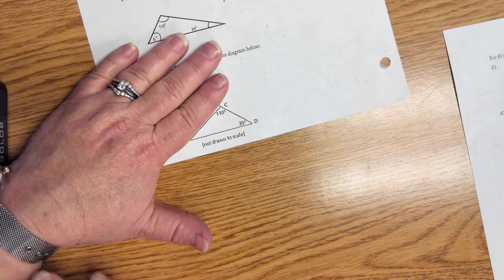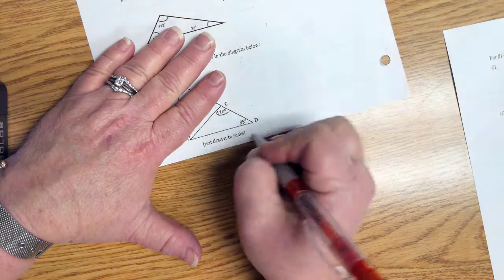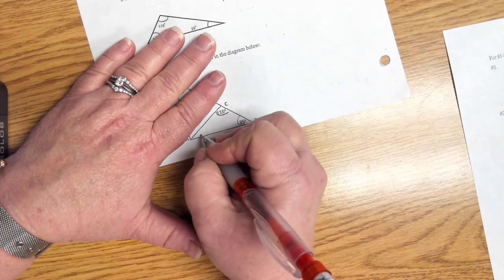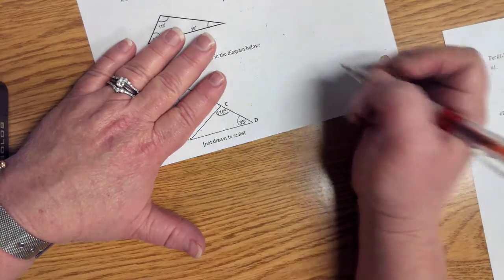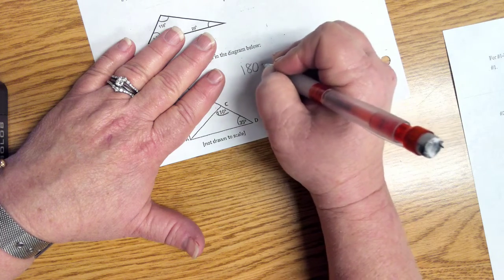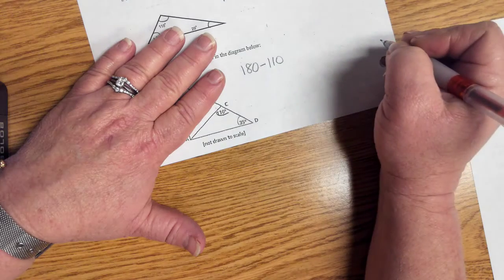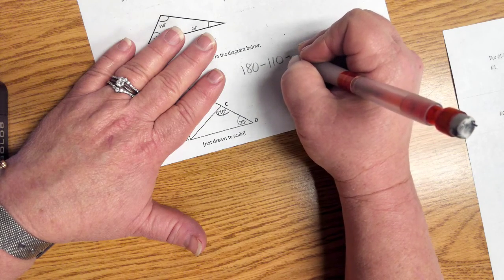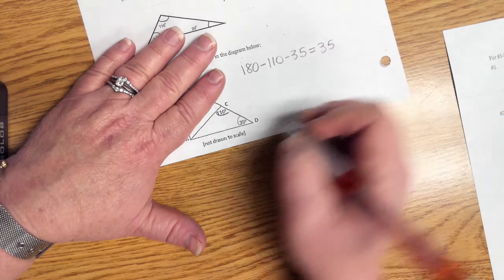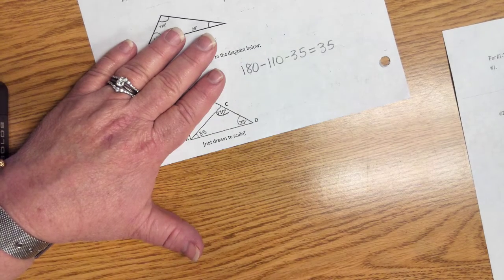How am I going to find the missing angle on this part of the triangle? I have one here. I have one here. What can I do? What have we been doing? Subtract. So to find this one that's missing for A, I do 180, right? Minus what? 110 minus what? 35 gives me what? 35. So I know this part is 35, don't I? Okay?